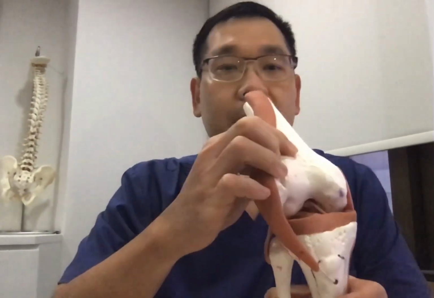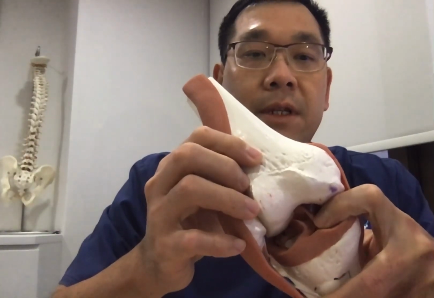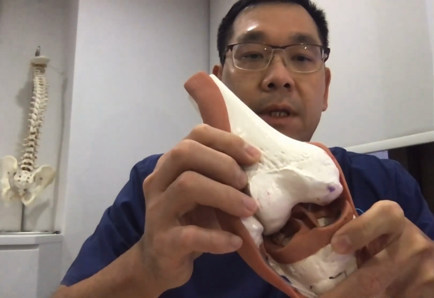Today I shall talk to you about one of the most important soft tissue structures in the knee that is most commonly injured. This is the anterior cruciate ligament or the ACL. So what is the ACL? If you look at the knee model, you will see that in front, this is the kneecap. As I open up the kneecap, there is a ligament in the knee itself. This joins the femur to the tibia.